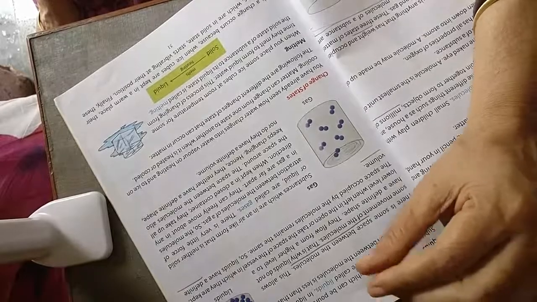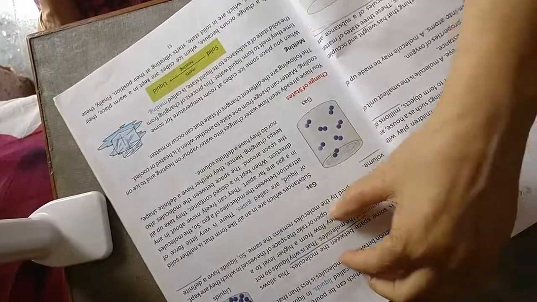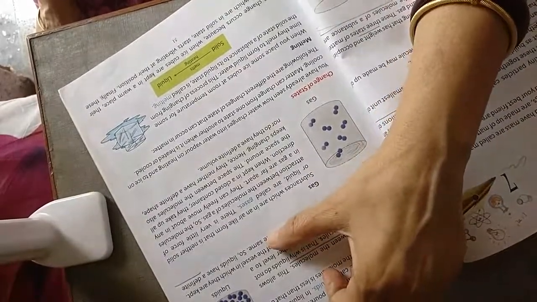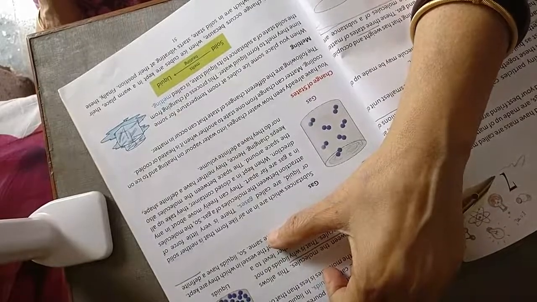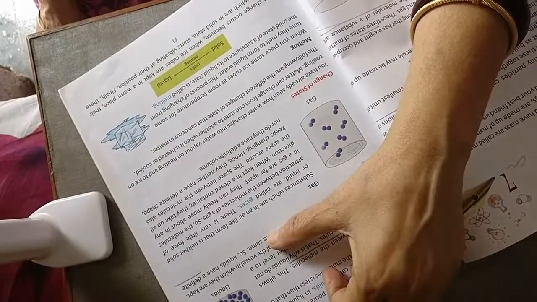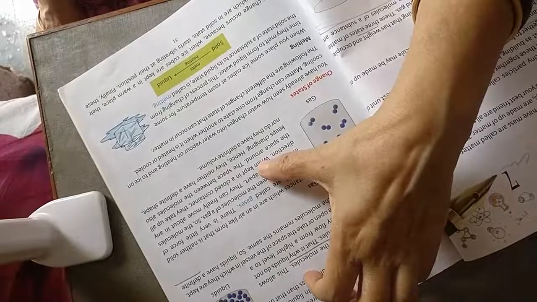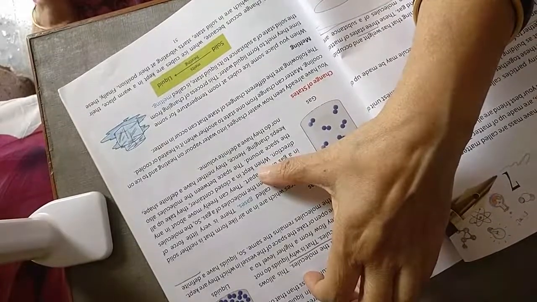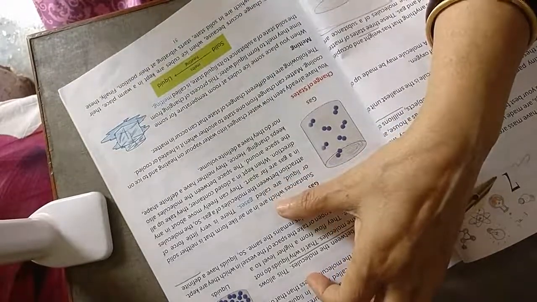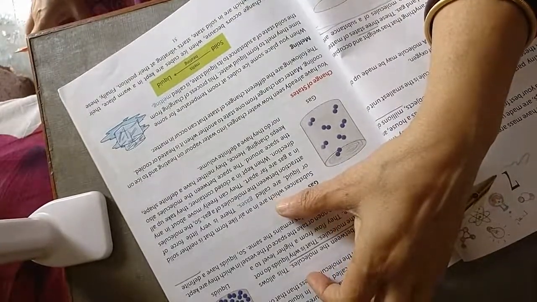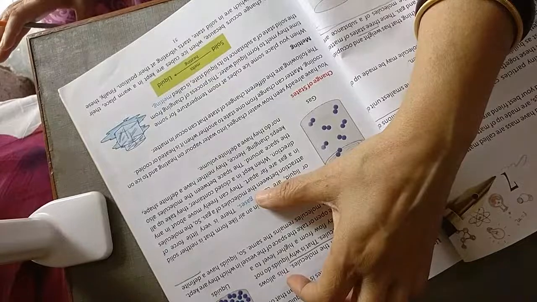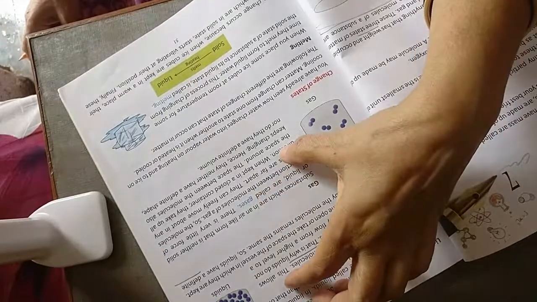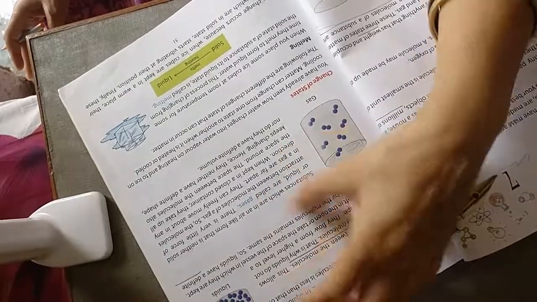But that means the molecules remain the same after pouring in a glass or in a bottle. But in case of gases, the smaller particles, that means molecules, are moving around, free to move in any direction.